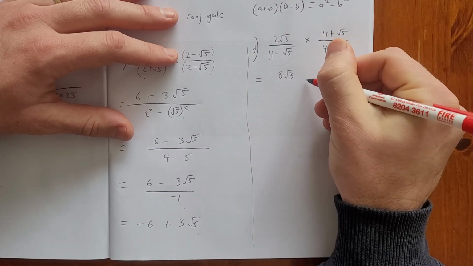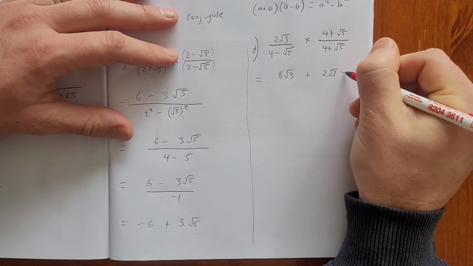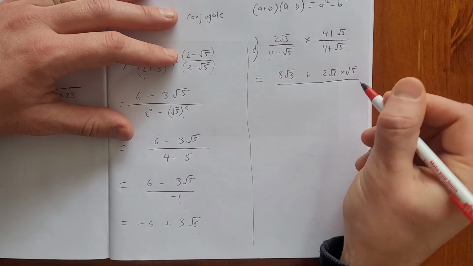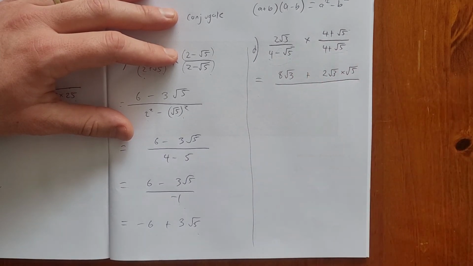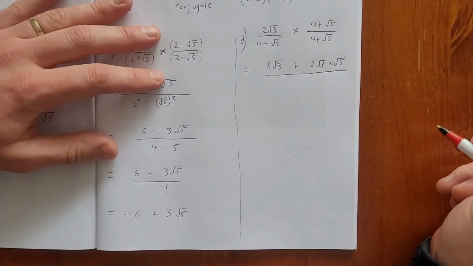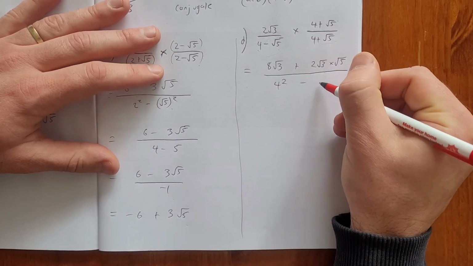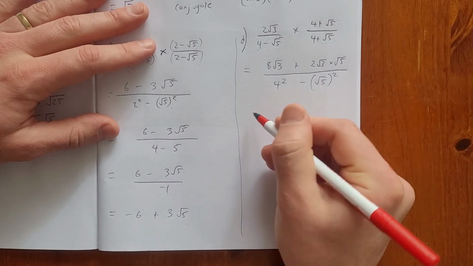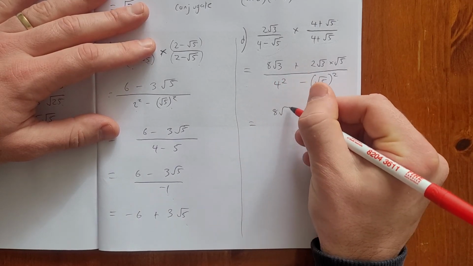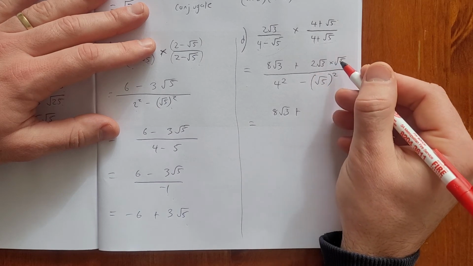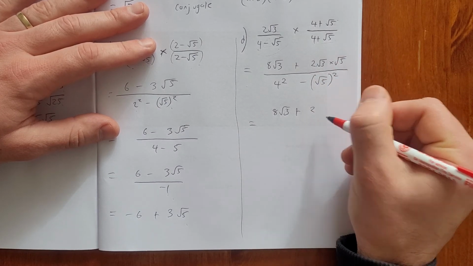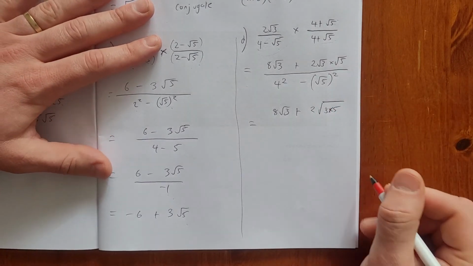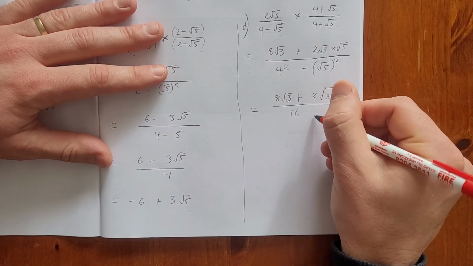And then we have 2 root 3 times root 5. I might perform that one a bit separately, just so we can see pretty clearly what's going on. And at the bottom, we've got a take b times a plus b. We've got that difference of 2 squares expansion again. So that's going to simplify to be 4 squared take root 5 squared. Okay, so at the top here, we've got 8 root 3 plus 2 times root 3 times root 5. We can write that as, I'm doing it in a number of steps here, root 3 times 5. Okay, and then at the bottom, we've got 16 take 5.